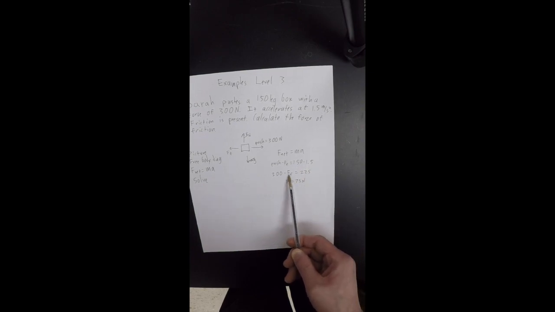I got a little overzealous plugging numbers in here. Now, I plug in everything I know. Push minus force of friction equals ma. Push is 300. Friction's unknown. I know the mass and the acceleration. They multiply to 225. All I need to do is solve for the force of friction. We got it. That wasn't so bad.